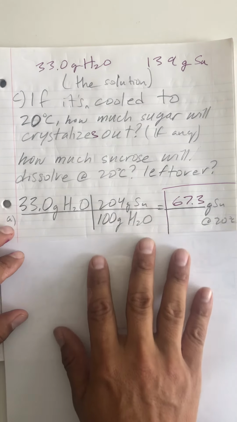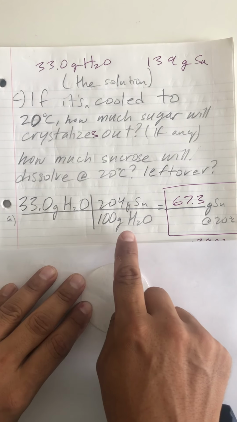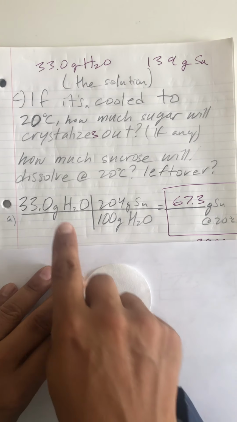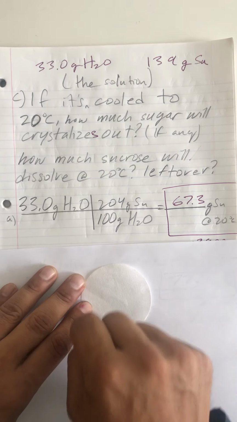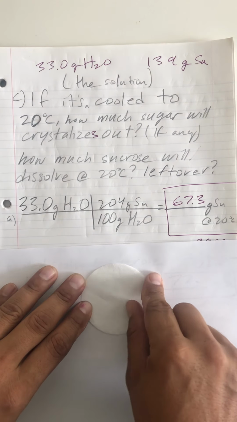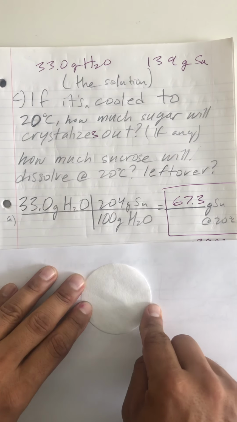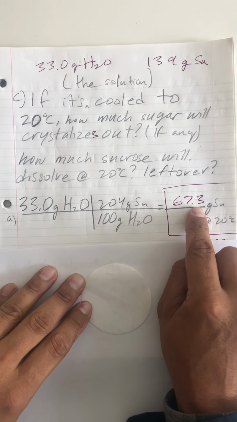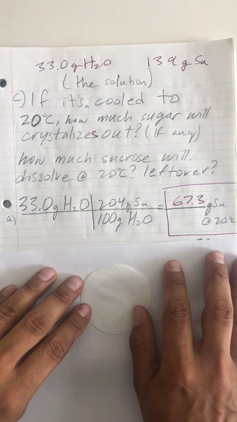So let's see. If I had 33 grams of water, according to the solubility of sugar in water at 20 degrees Celsius, for every 100 grams of water, only 204 grams of sugar will dissolve. So this times this divided by that, and you end up with 67.3 grams of sucrose at 20 degrees Celsius.